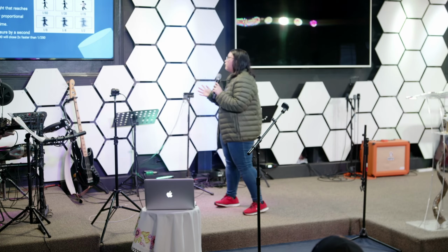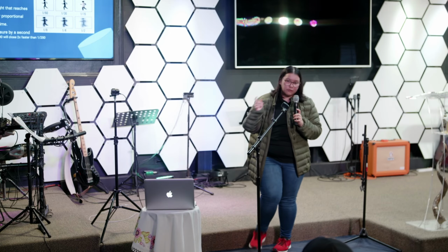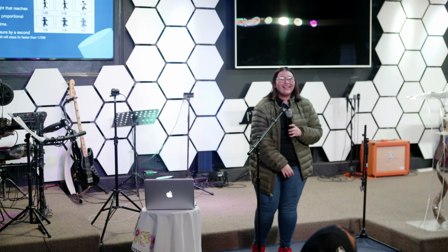If you changed the shutter speed to anything lower, say half a second, it's going to take more time, it's going to be slower, and that's why you get blurry. This is by seconds. Do you know how much a second is? Sixty seconds. Oh, a second. Sorry, I'm thinking of a minute.